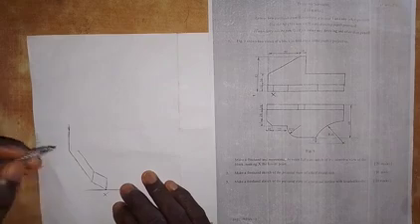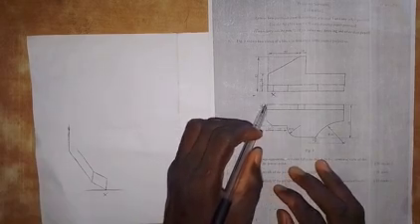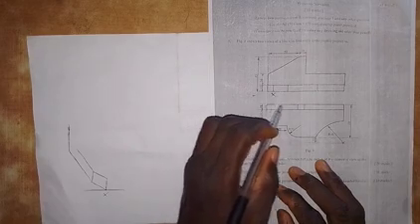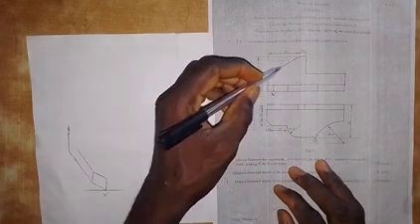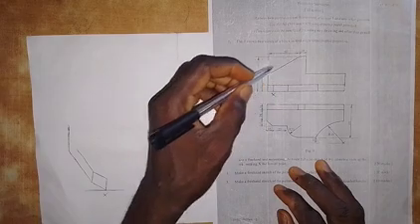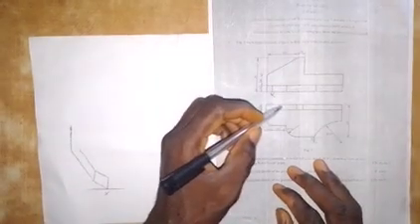So then we also have another line, because if you look at the shape that we have here, this rectangle, it is what we see in the plan, that is what we see here as a rectangle.